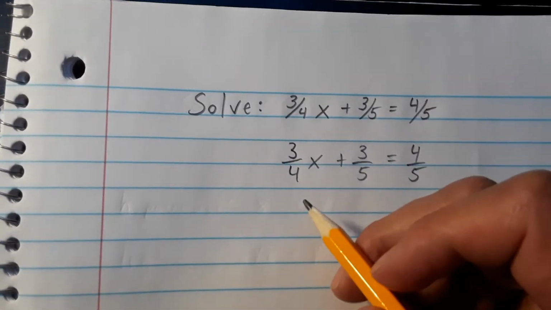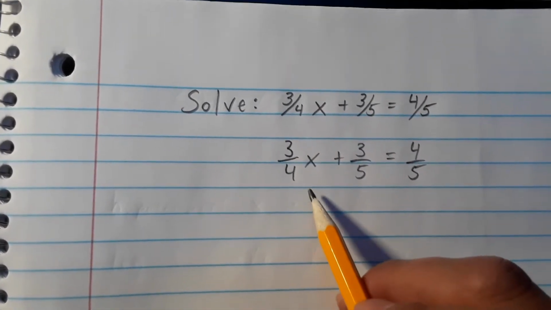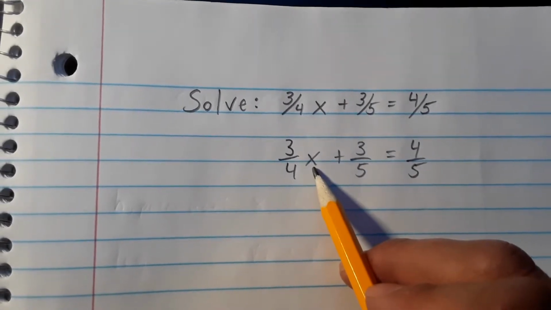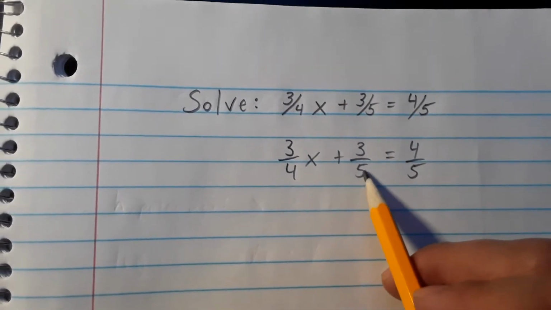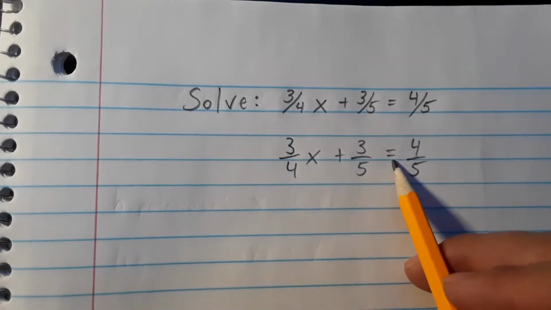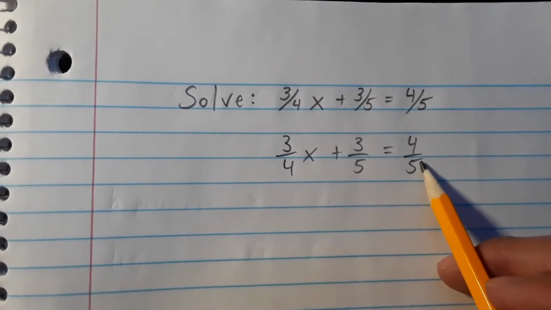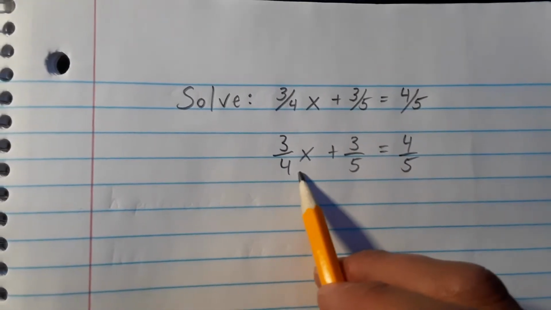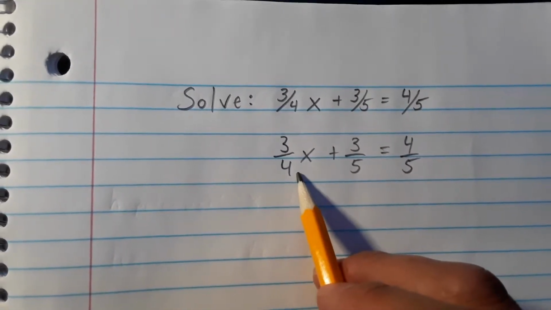Okay, and you'll notice here we've got our x term, 3/4 x, plus a constant 3/5 equals another constant over here, 4/5. What we want to do is we want to get the x term by itself.